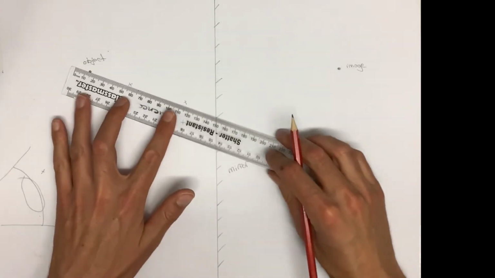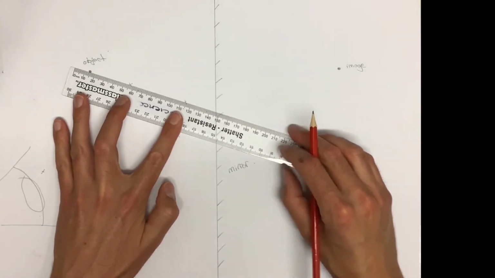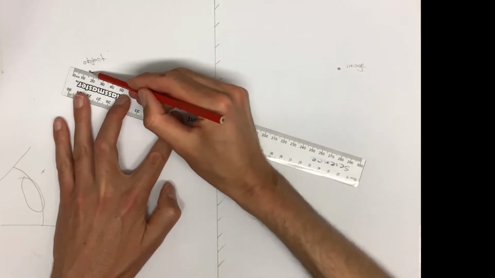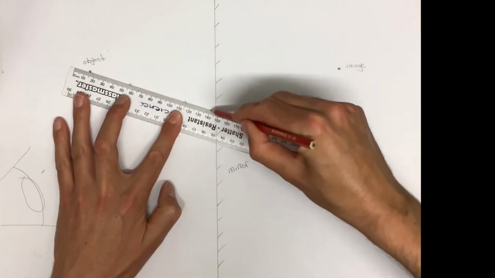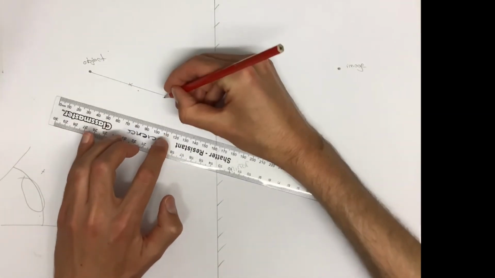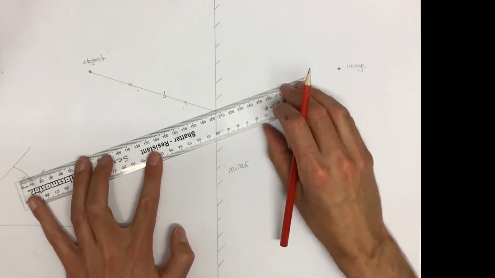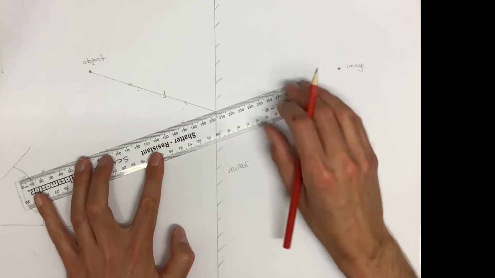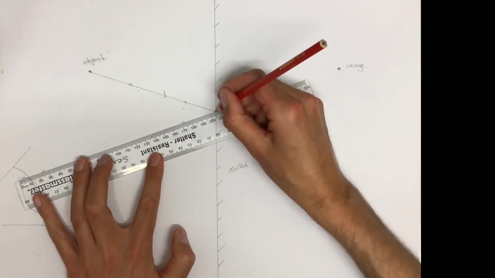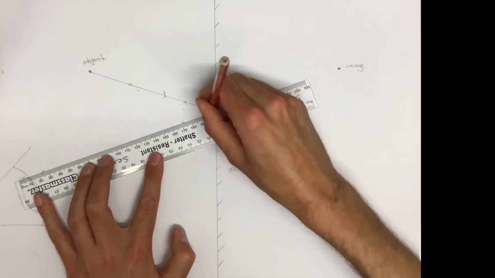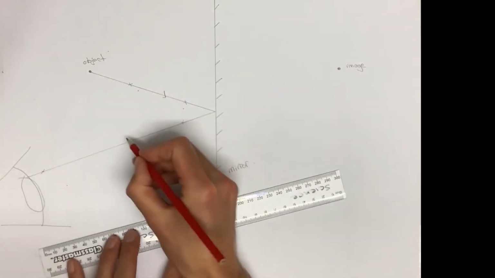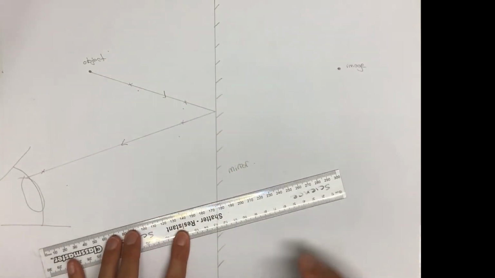And now I can draw in the rays which I showed with the ray box. So I can draw this one coming to the mirror, reflecting from the mirror and going into the eye. So that was my first one, and I can put an arrow to show it reflecting that way.